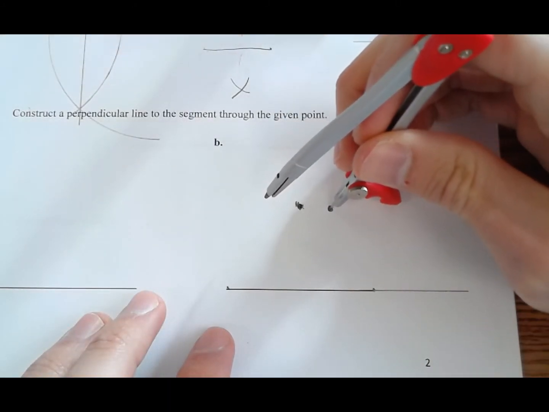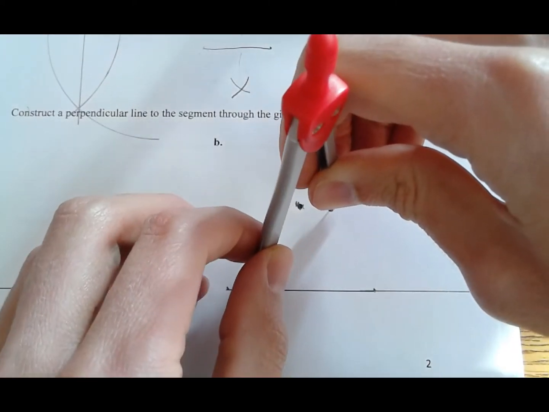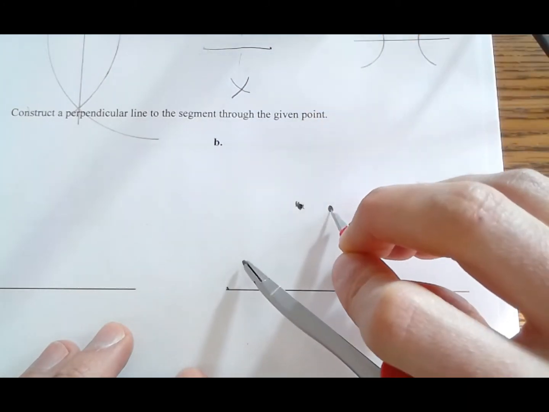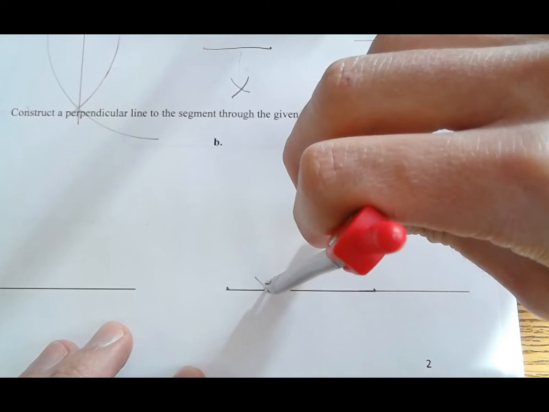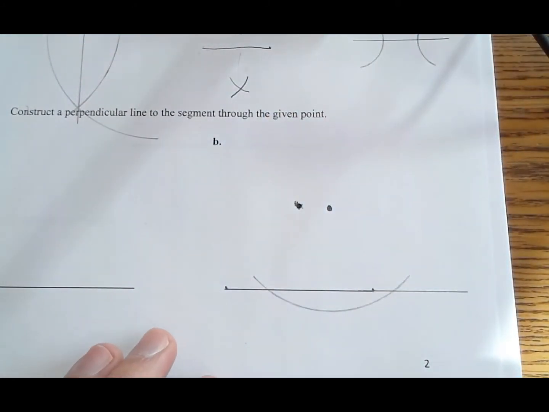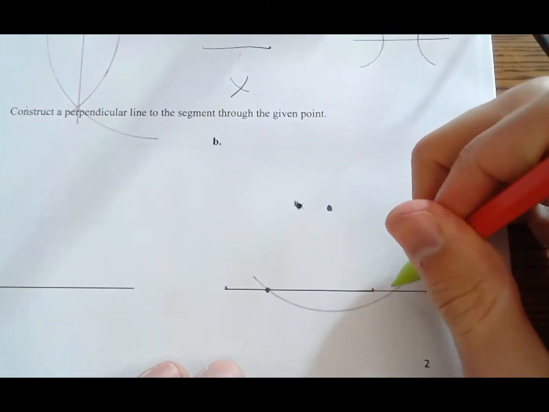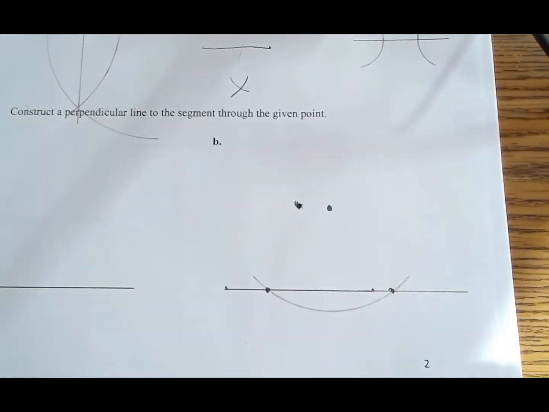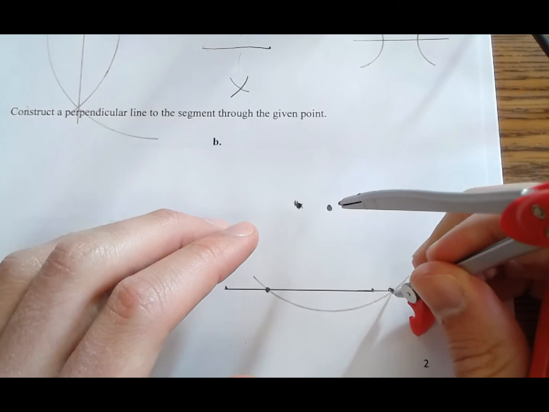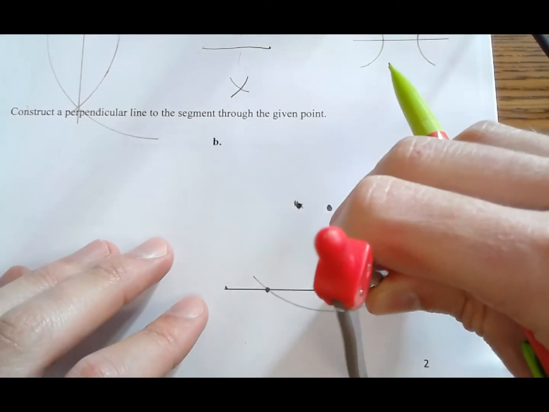What I'm going to do to get 2 points that are the same distance away from this point is take this compass and draw an arc that goes through the line twice. So I'm just going to set it to about there. Make my arc. There we go. Where are my 2 endpoints? Right there and right here. So now I use those, and from there I repeat number 3. So I'm repeating perpendicular bisector. More than halfway.